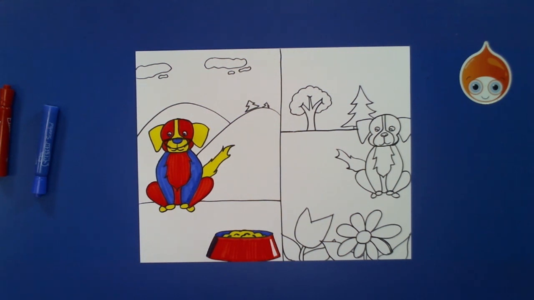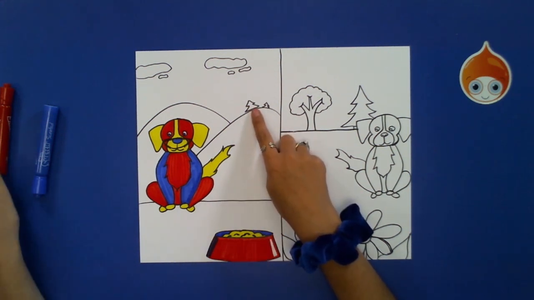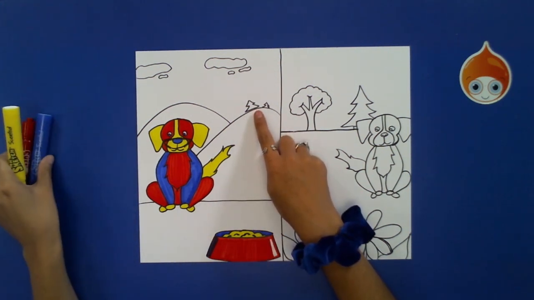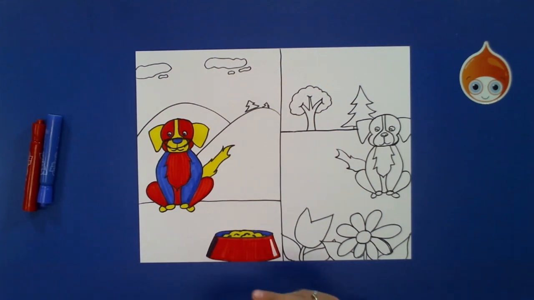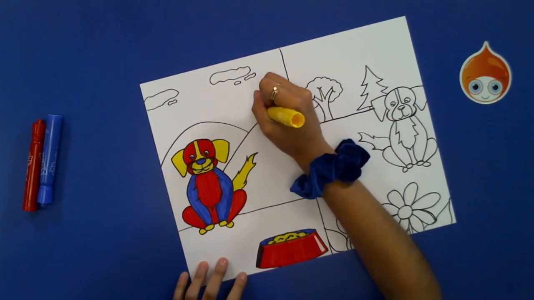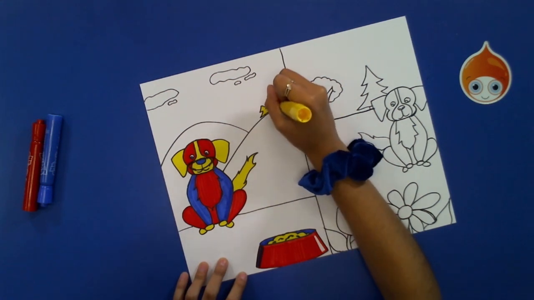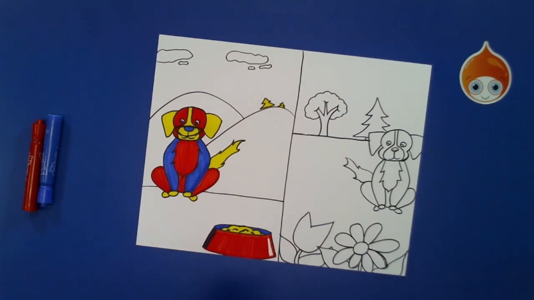Okay, so now that I have my bowl and my dog, next I'm going to figure out if I want my background to be in marker as well or if I'm going to change up the materials. I think I'm going to go ahead and change the materials. I do have some smaller objects in the background, so I'm going to go ahead and finish up with coloring that in.